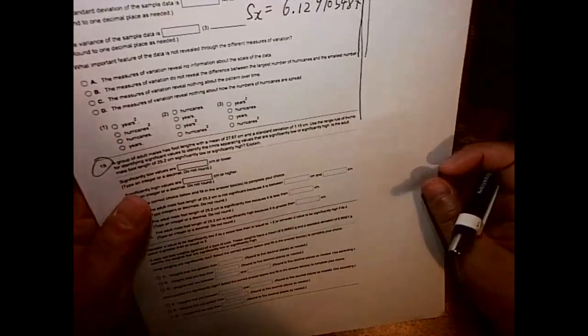Range as a measure of variation does reveal the difference between maximum and minimum, and it does show the pattern over time and how the hurricanes spread. The correct answer is A, as in apple. Be careful, the word variation is very close to variance, but variance is just one type of measure of variation. It doesn't say anything about scale. So for the last part, we should choose A for sure.